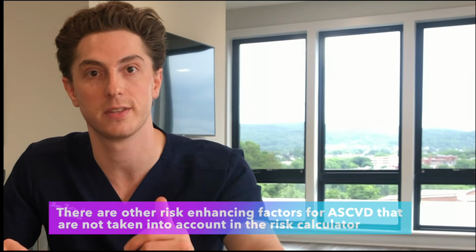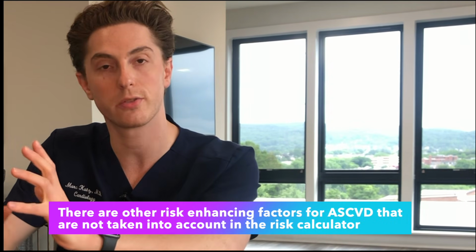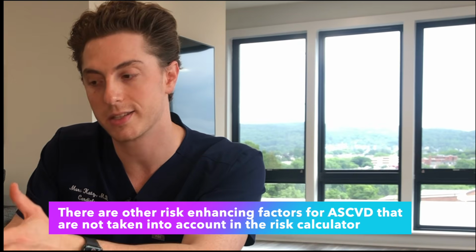But that is the crux of this video, and that is the importance of coronary artery calcium score, because these are the only risks that this calculator takes into account. And that's where a coronary artery calcium score can really come in handy. So if this risk calculator has you at a moderate or intermediate risk, a coronary artery calcium score can push your risk lower or potentially higher.